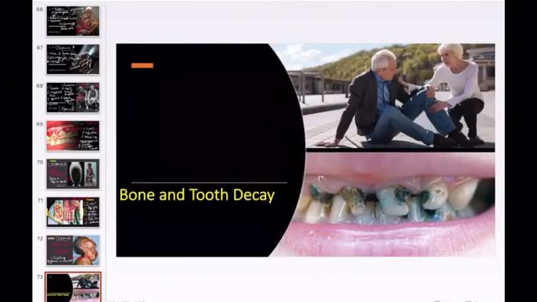So the next type of deficiency disease, the last in the chart, is bone and tooth decay. Tooth decay is very common among us, right? As we grow old, our bones become weak, and we are unable to move as fast and as smoothly as you children do. And this is a very common picture among you all. Tooth decay.